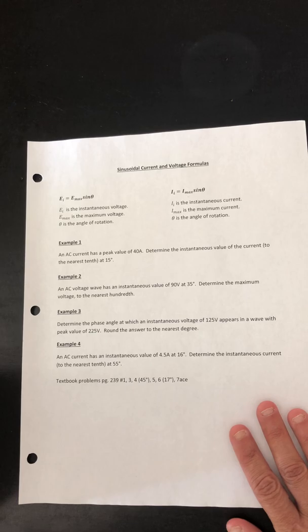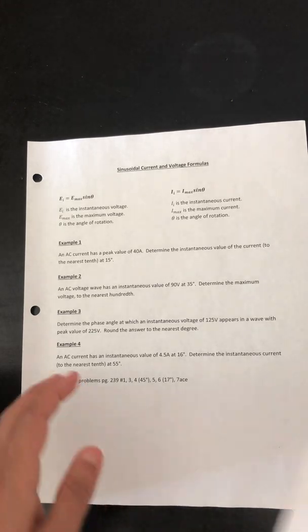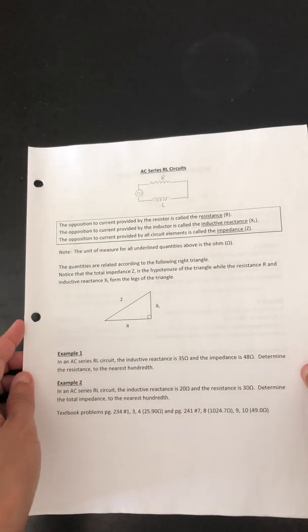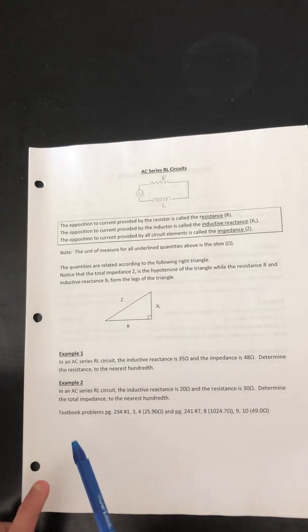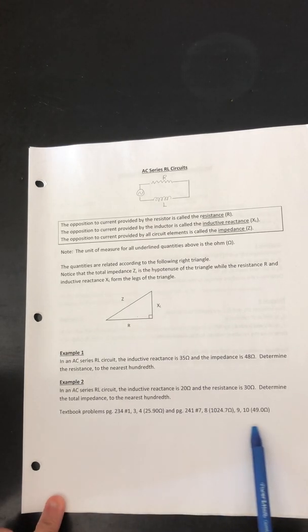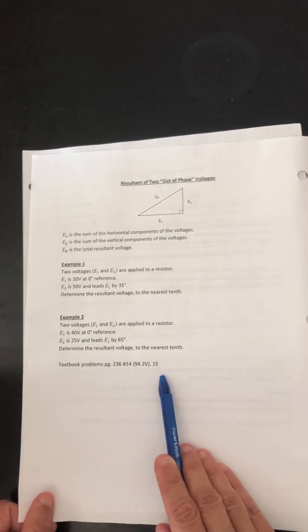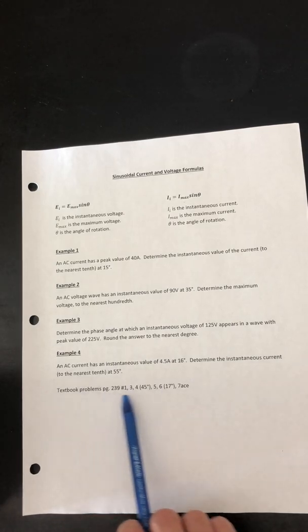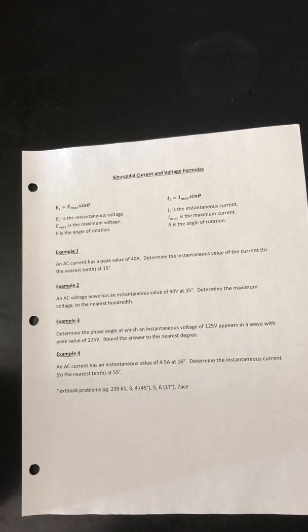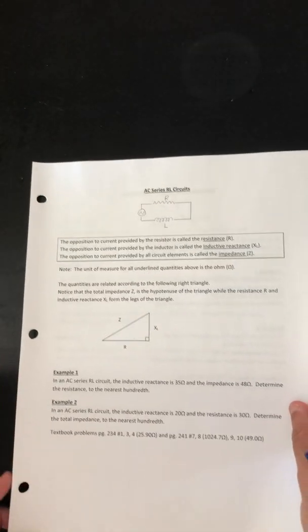And these are all posted for you in Blackboard. At the bottom of each are textbook questions that you should try. Okay, so at the bottom of each page, I have identified which textbook problems would be appropriate.